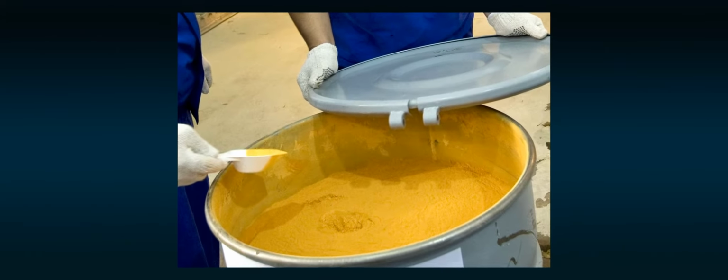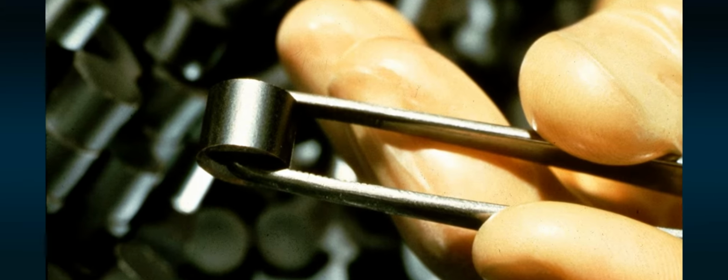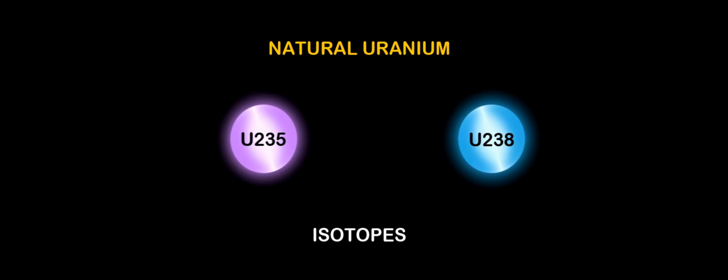The uranium extracted from ore is converted into yellow cake, then to uranium dioxide powder, and then formed into pellets. But how is it used as a fuel? Let's get some awesome basics. Natural uranium has two types of atoms or isotopes, namely U-235 and U-238. Among these two, the U-235 is the fissile material.